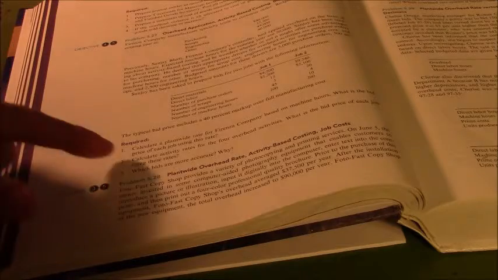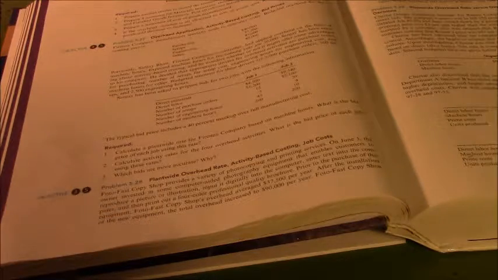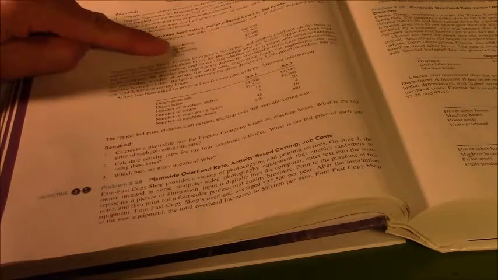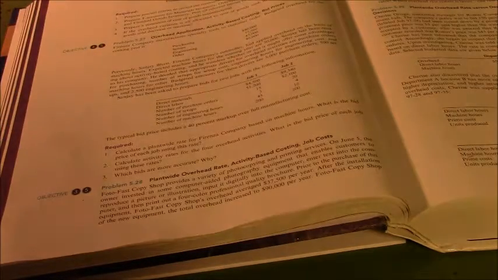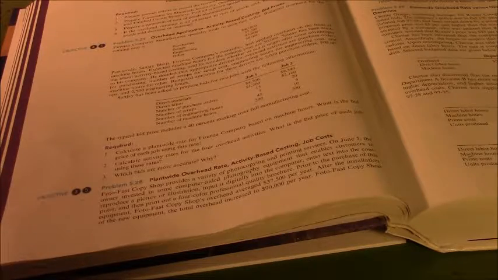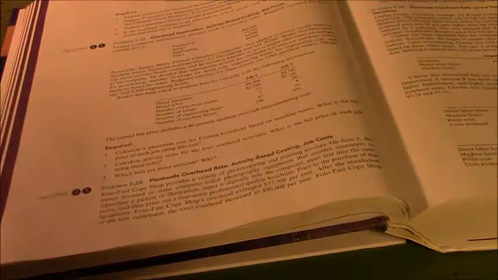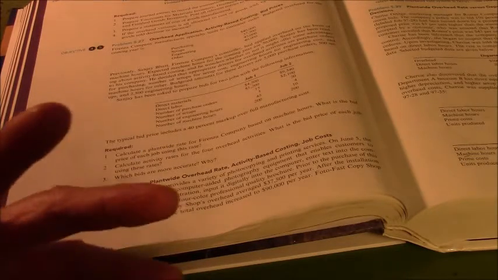Alright, so the first thing we're going to do is calculate a plant-wide rate based on machine hours. What is the bid for each job? So to do this, we need to know the overhead. So here's the overhead, and we need to total that. It totals $162,500. For the plant-wide rate, it says to use machine hours, and they estimate 50,000 machine hours. So we can get our overhead rate. And then we'll figure out for each of these jobs material, labor, overhead, and a markup, 40% markup, and then that'll be our bid.